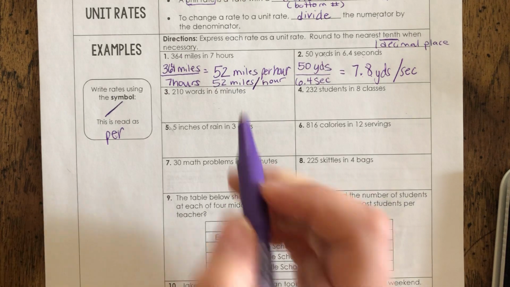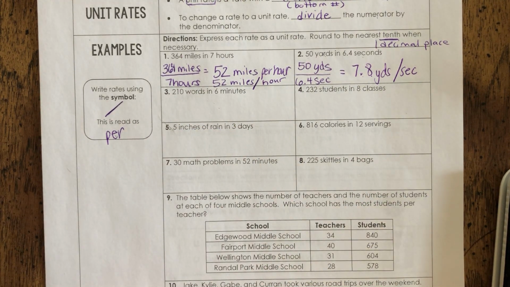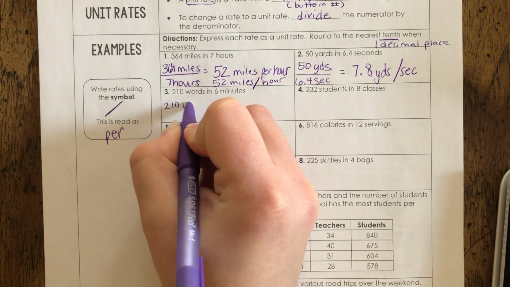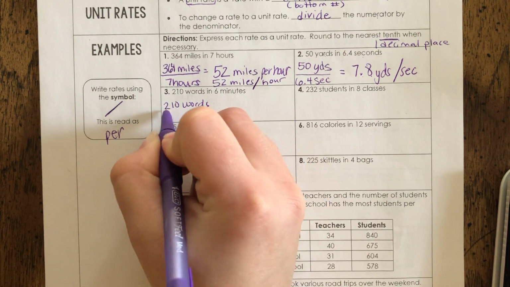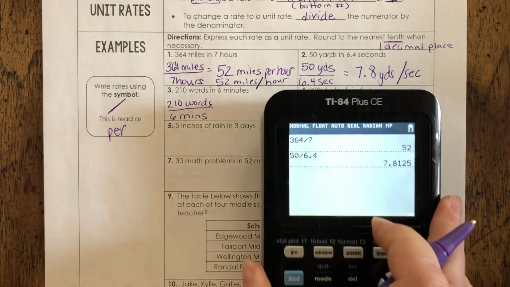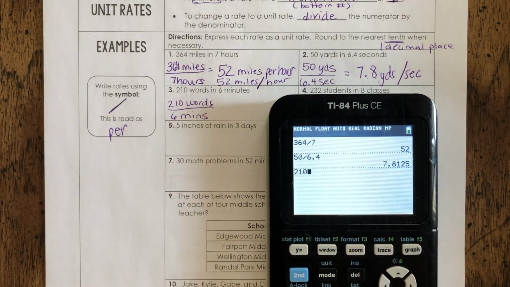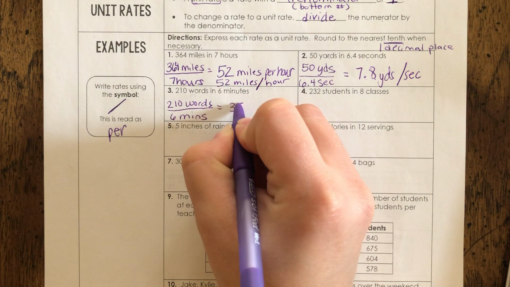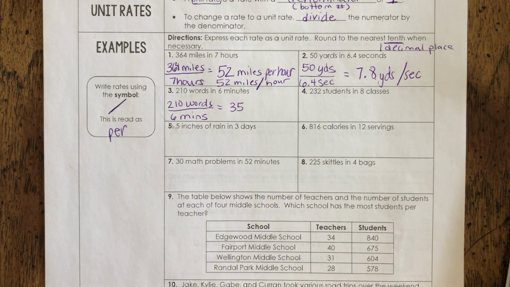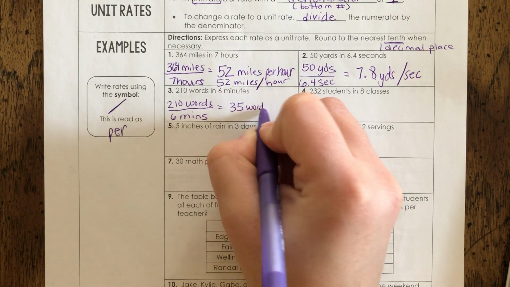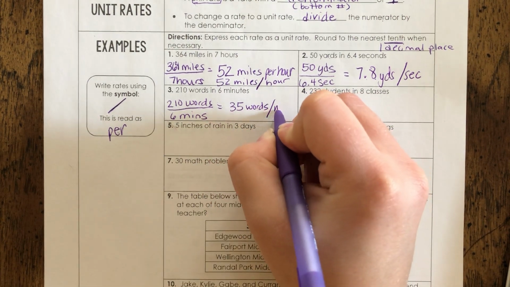Jumping on down. Number 3. 210 words in 6 minutes. 210 over 6 would be 35. What are the units? Words per minute.